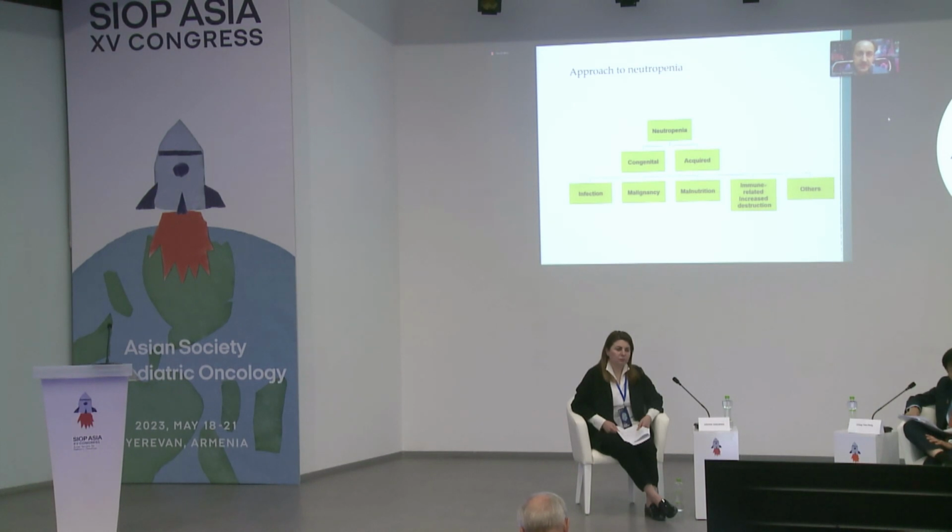So neutropenia could be classified into two groups of congenital and acquired. There are several etiologies for acquired neutropenia, like infection, malignancy, malnutrition, and immune-related increased destruction. And for congenital neutropenia, I can classify it into non-syndromic neutropenia, neutropenia plus oculocutaneous hypopigmentation, plus pancreatic insufficiency, plus combined immunodeficiency, metabolic disease, bone marrow aplasia or infiltration, and other syndromic neutropenia.